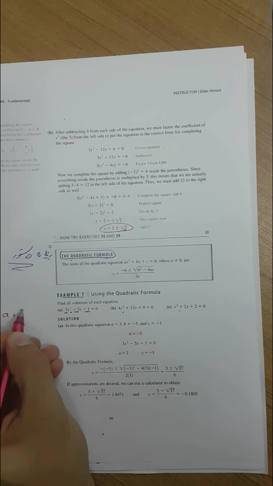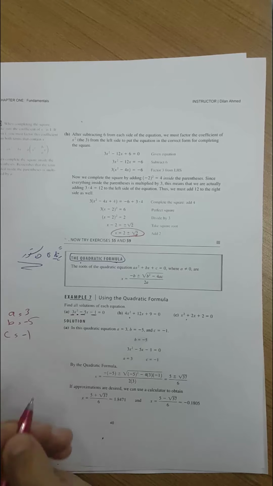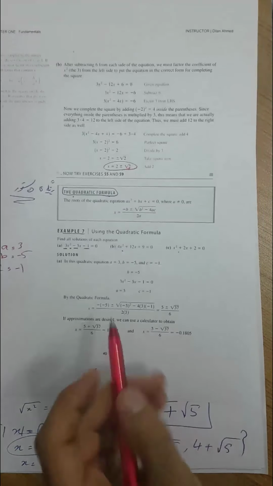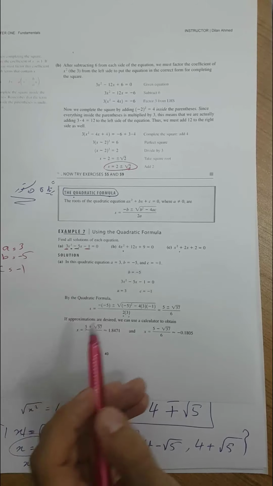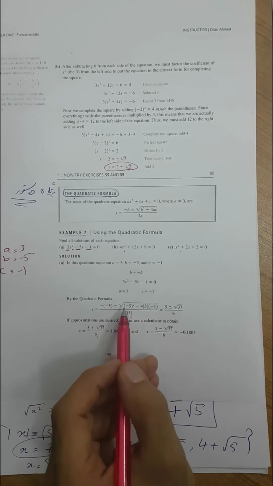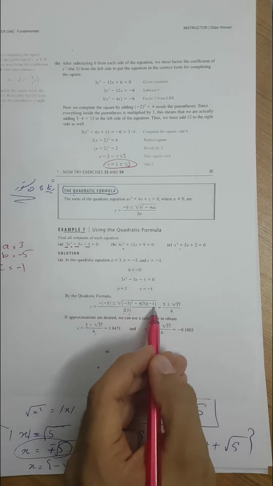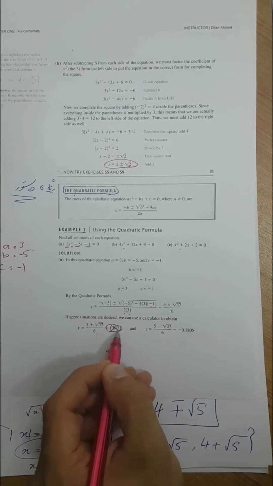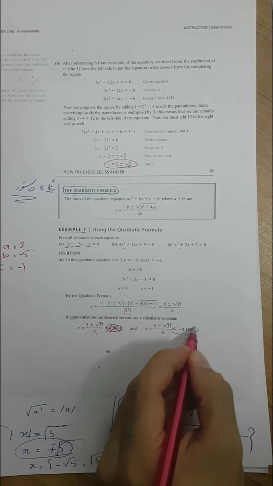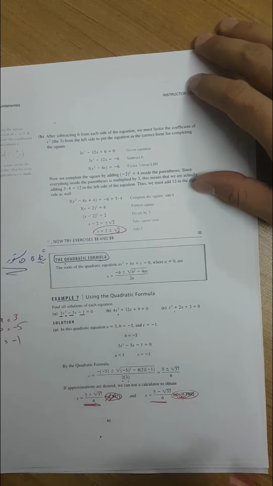So here A is equal to 3, B is equal to minus 5, and C is equal to minus 1. So that's what you have. 2A is 6, minus B is equal to 5, plus minus the square root of B squared, 25, minus 4AC. You get this one, and here's the result. Really, I don't like this because it means that you use my calculator, and we don't depend on the calculator. In case you use it, it's okay, but I don't care about the last value. I care about this solution. Okay.